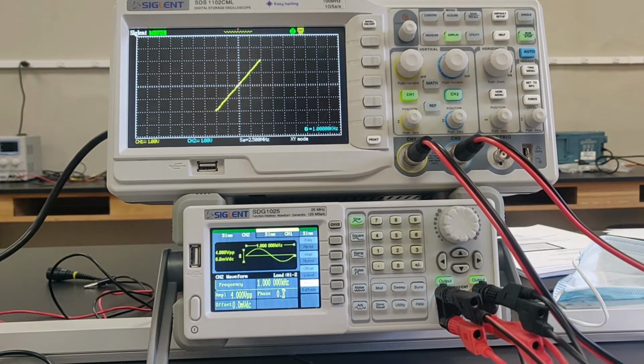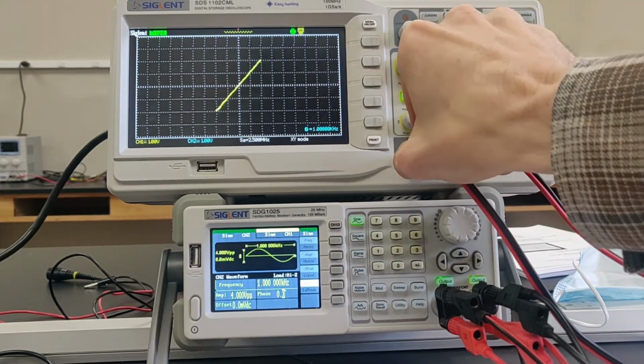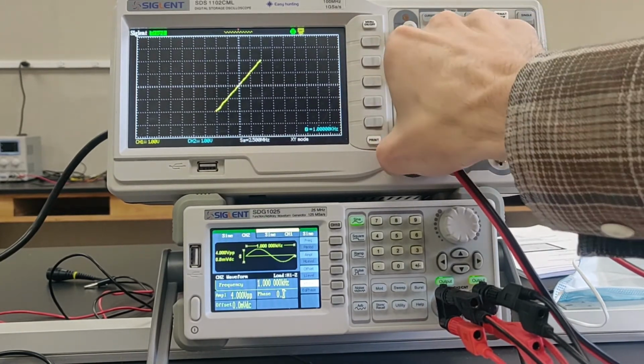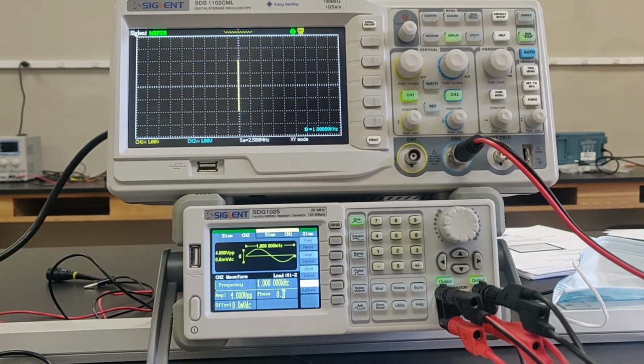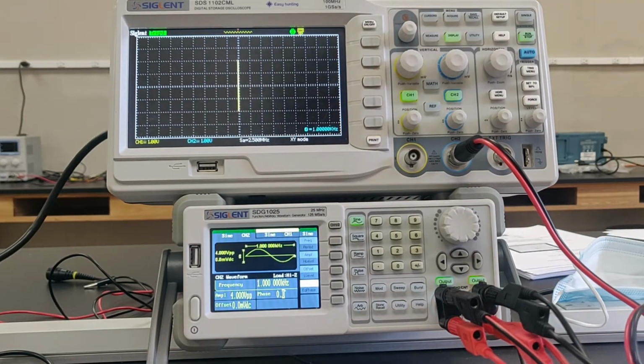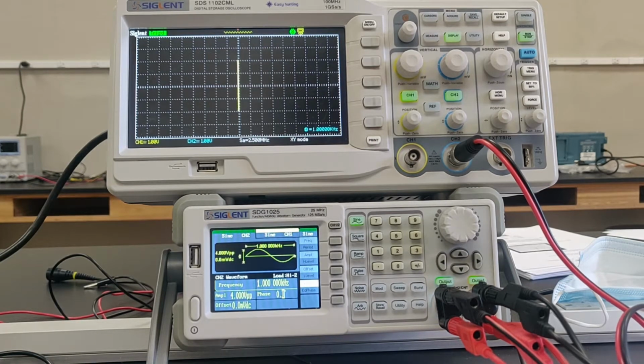So right now we see this 45-degree angle line, and it's the combination of both signals. Let's remove channel 1 from the oscilloscope so that it's no longer getting that signal, and we see that with only the channel 2 input, we see just a vertical line.